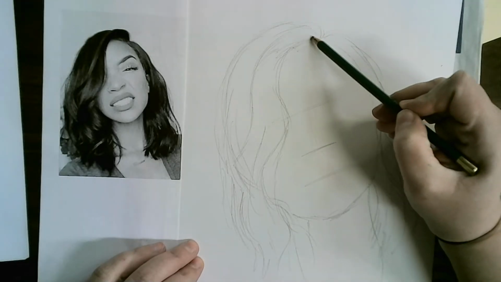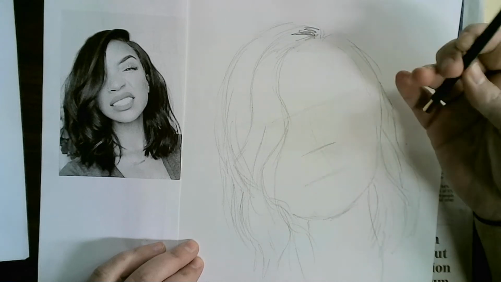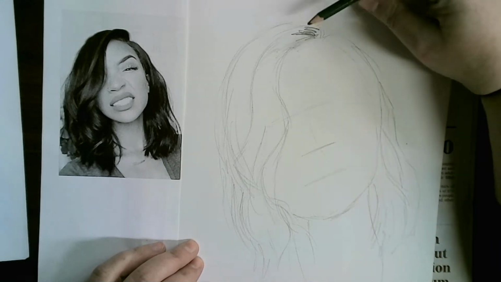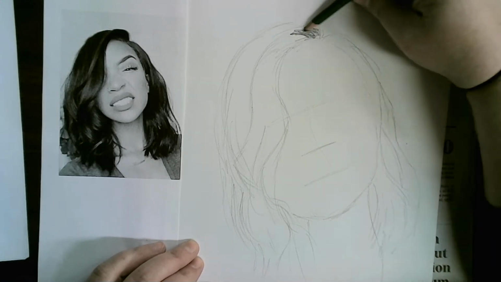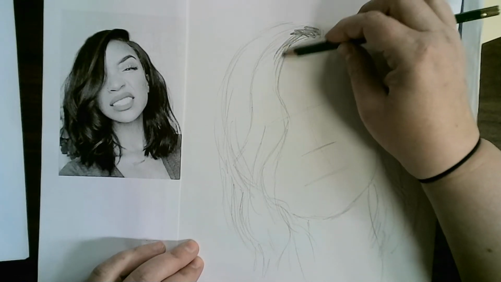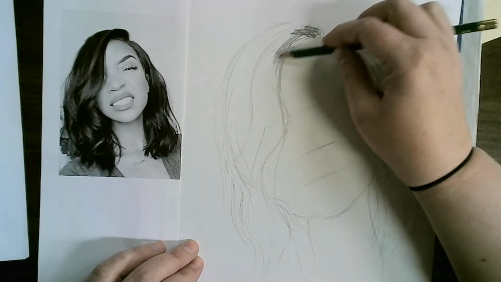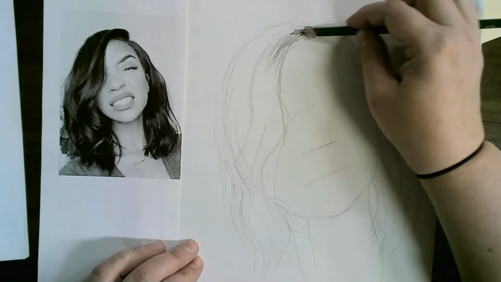I am going to go in and use more of the side of my pencil. And I'm just adding a layer where it's darker.